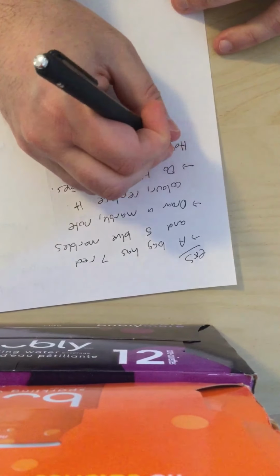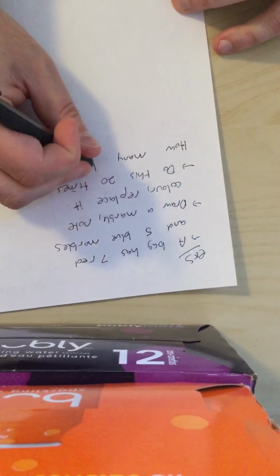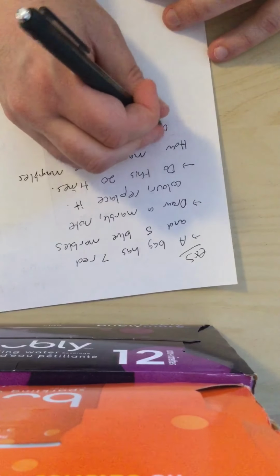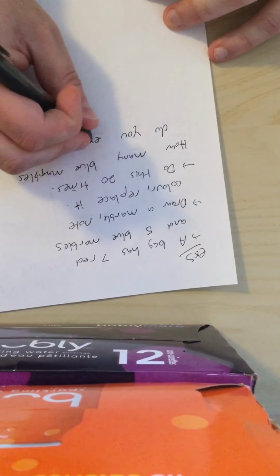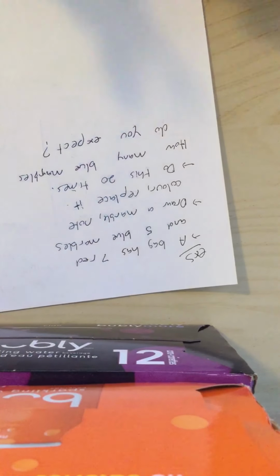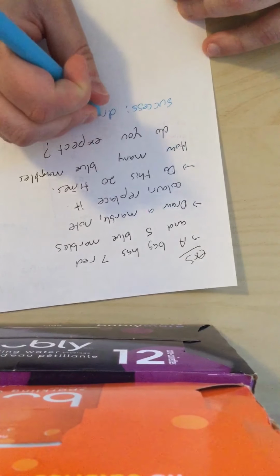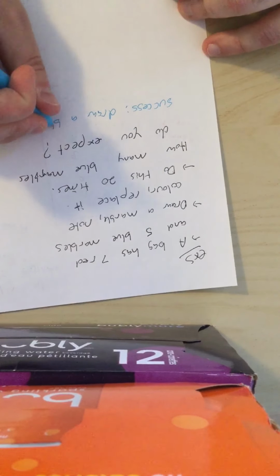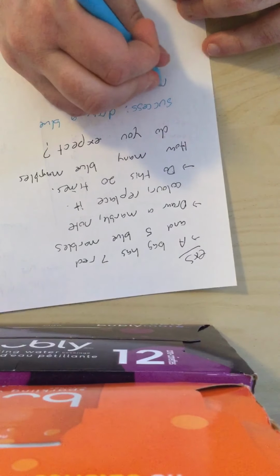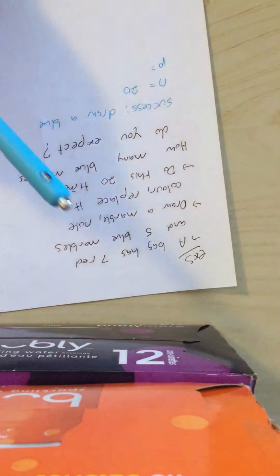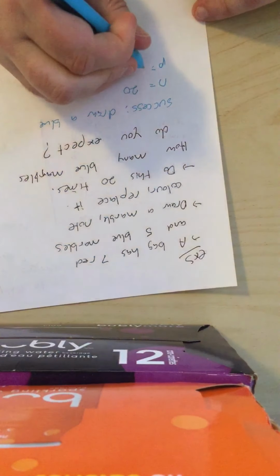And the question is going to be, how many blue marbles do you expect? And so what we have is, let's say that success is going to be draw a blue marble. And n is going to be 20, and the probability of success is 5 out of 12.